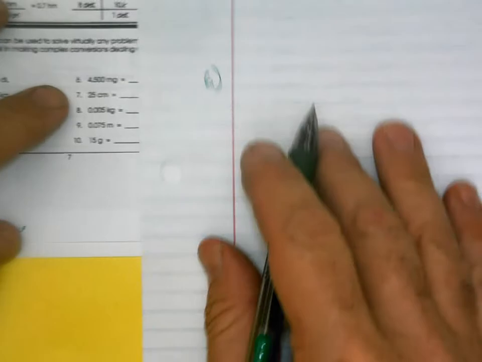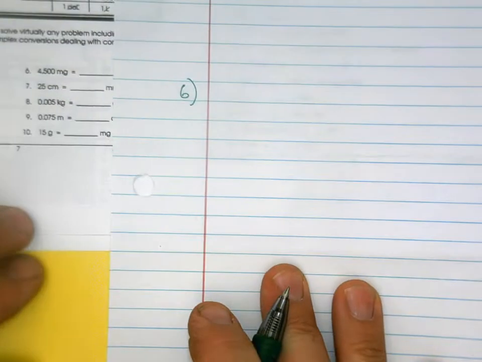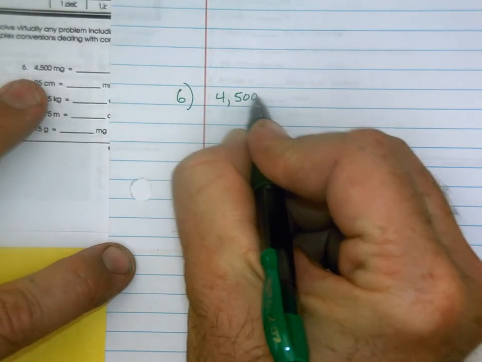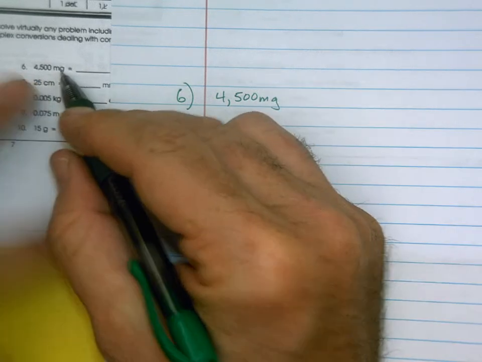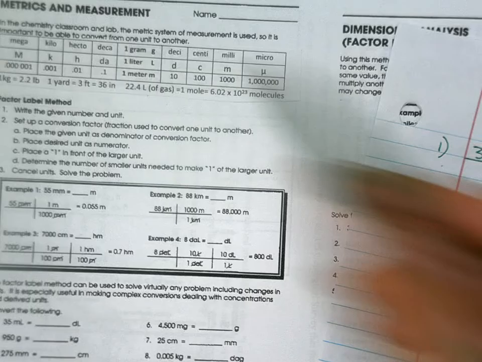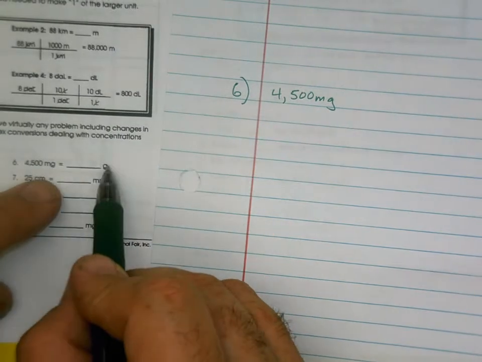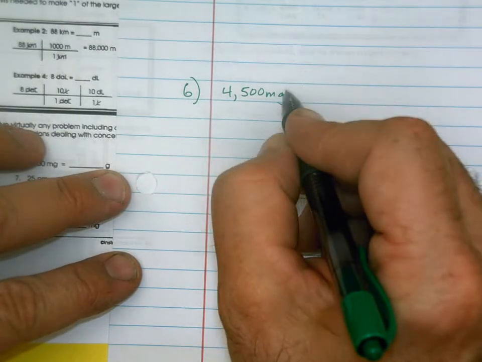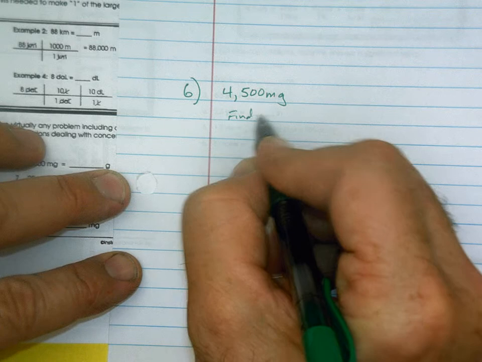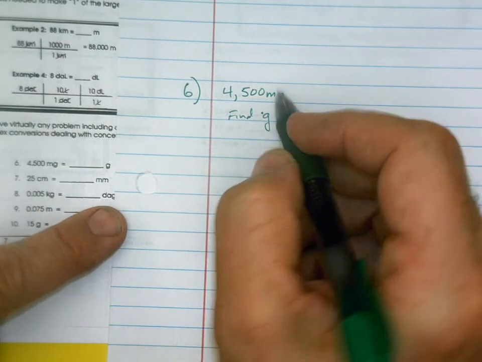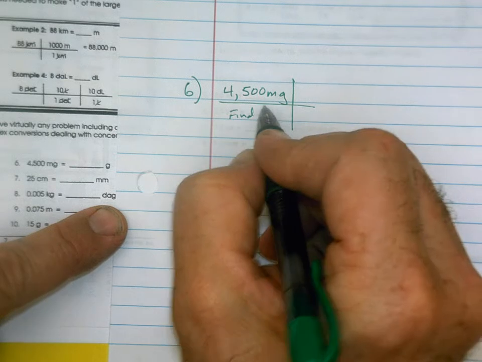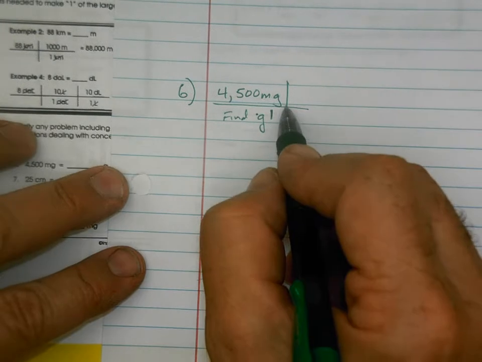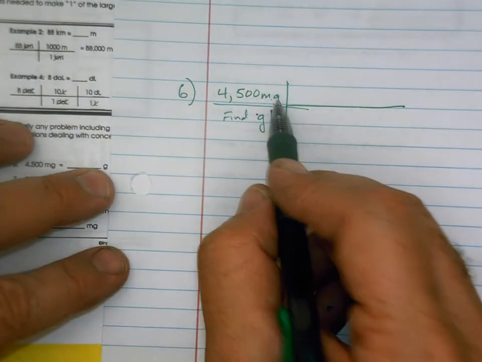Number 6, the given. The given in number 6 is 4,500 mg. And if you're not sure what m is, you look up here. That'll be milligrams. And we want to find out how many regular grams that is. So I'm going to set this up. Sorry, I should have put the 1 for putting our given over 1. And now we got to convert between milligrams and grams.